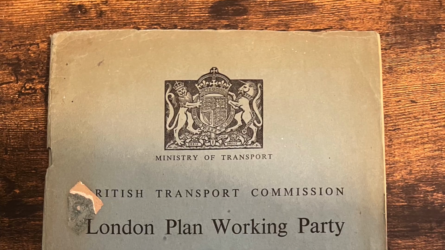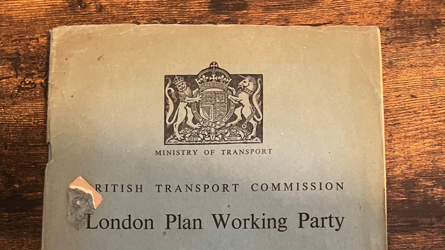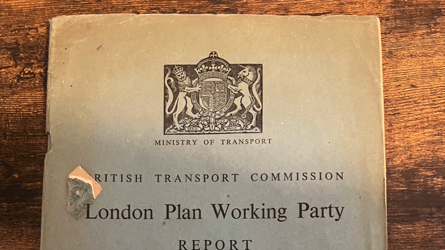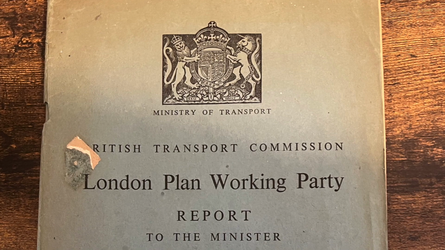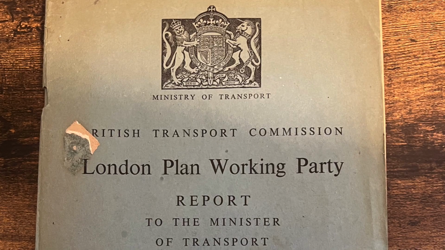So I acquired a copy of this, the London Plan Working Party Report to the Minister for Transport. It is a slim volume that was surprisingly expensive. Good thing the sponsors have been generous recently.